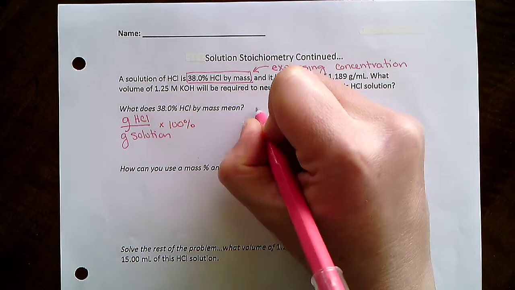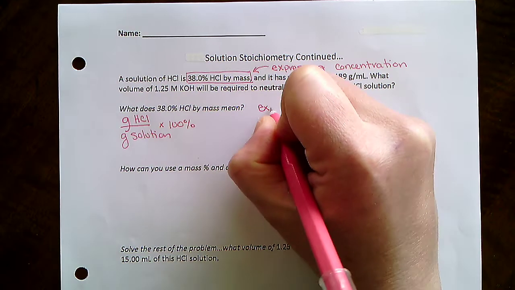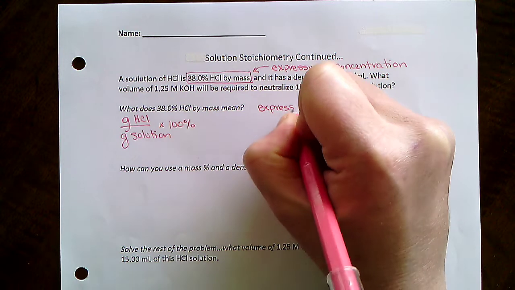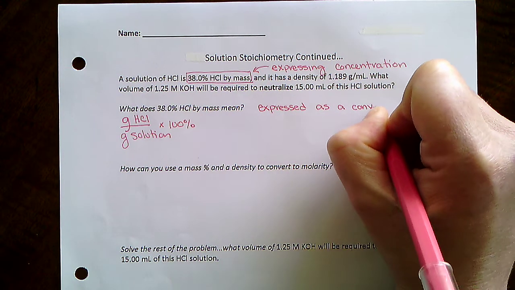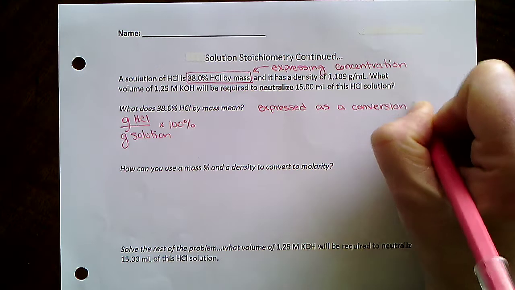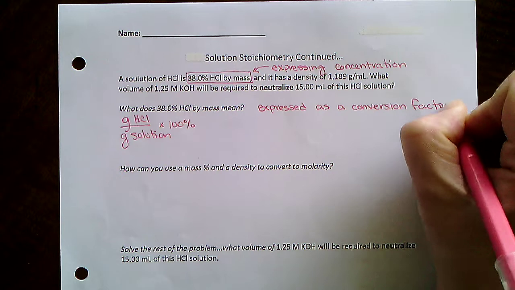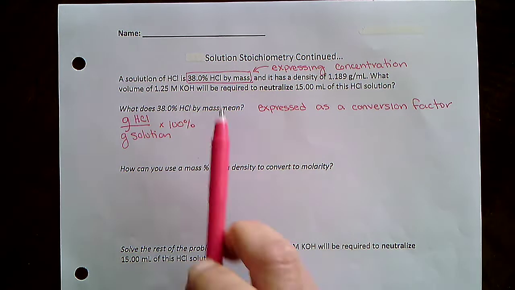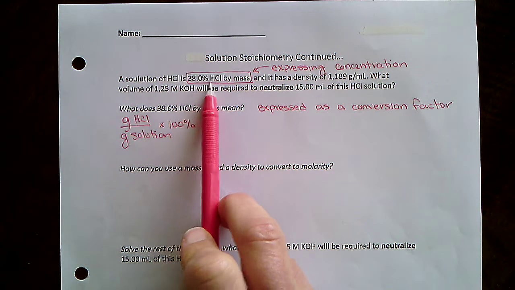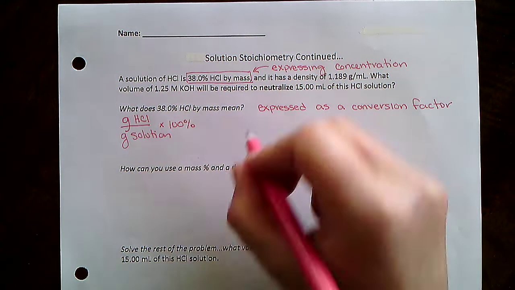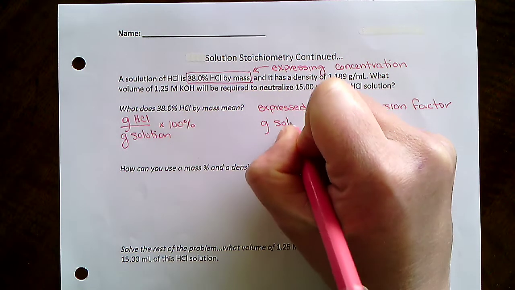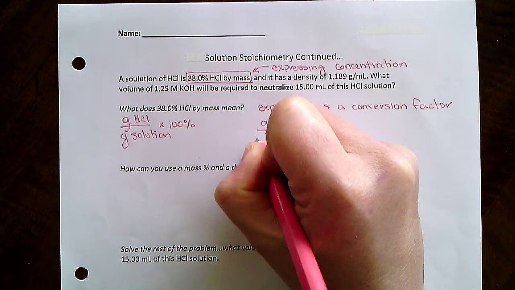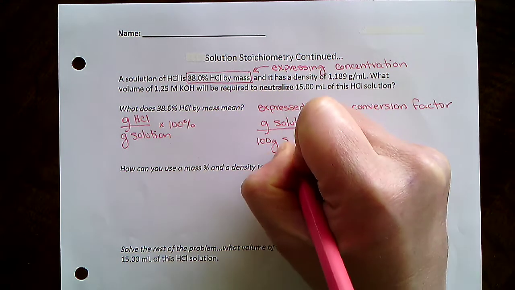Mass percent can also be expressed as a conversion factor. Whenever you read 38.0% by mass, you could interpret that as the grams of solute per 100 grams of solution.